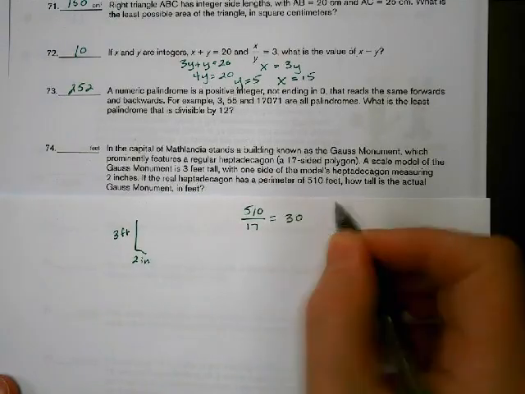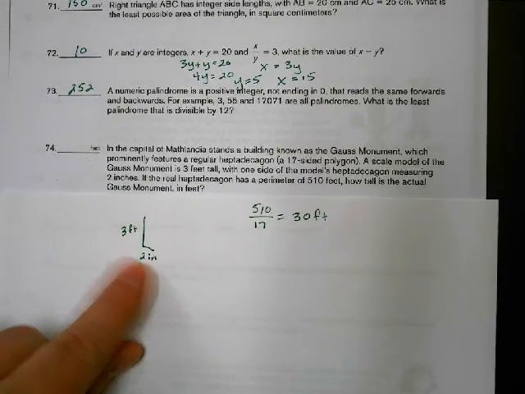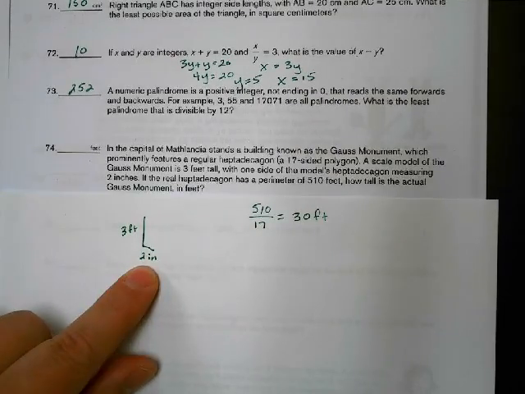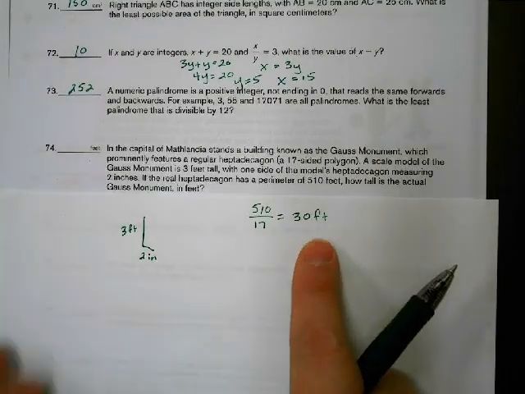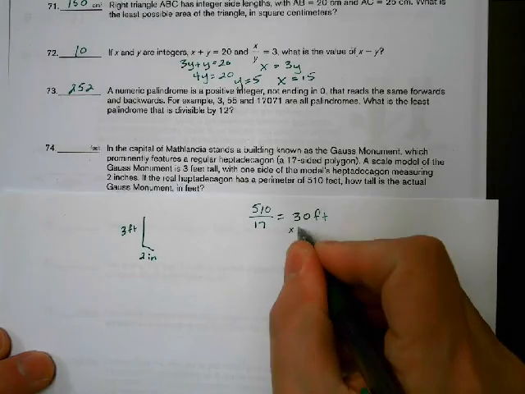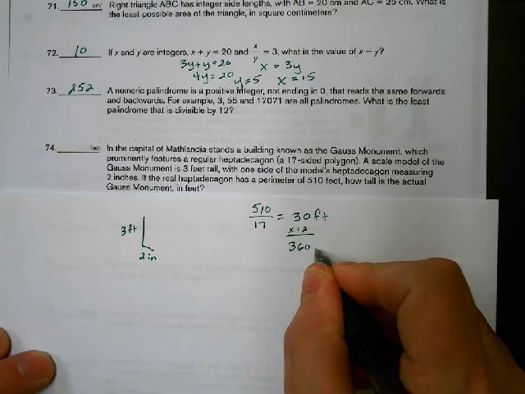And that's in feet. So now I need to compare it to inches because over here in the scale model, I'm in inches, so I need to compare it to the actual heptadecagon, which is 30 feet. So 30 times 12, this is to convert it into inches, that comes out to 360 inches.